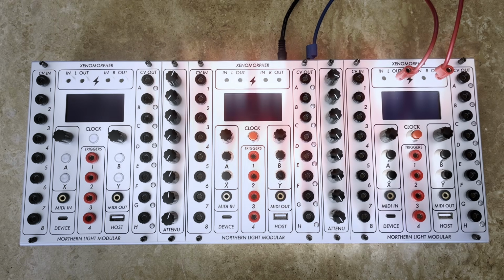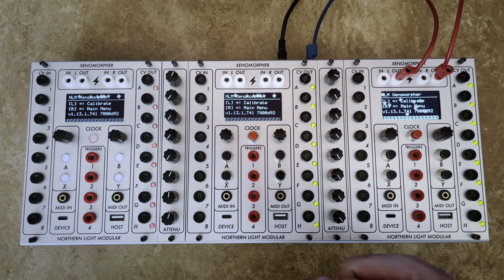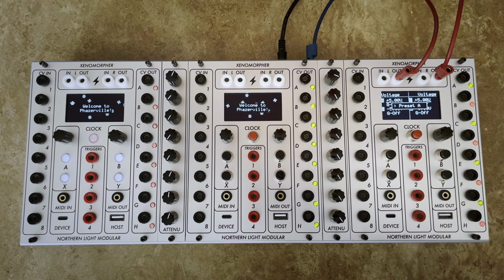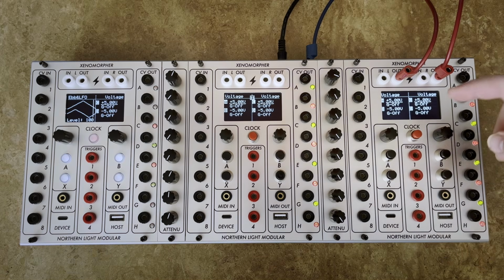Artists, tinkerers, fellow gearheads, we have a new thing. And for the first time, it's built for the Serge ecosystem. Meet the XENOMORPHER. It's a multi-module with so many features that cramming them all into one video isn't really possible. So this is just the intro.